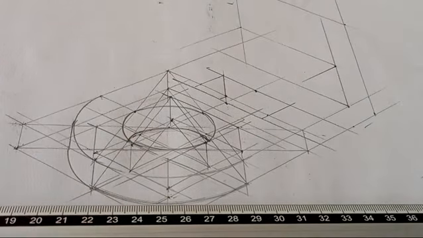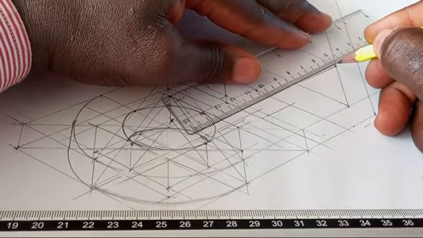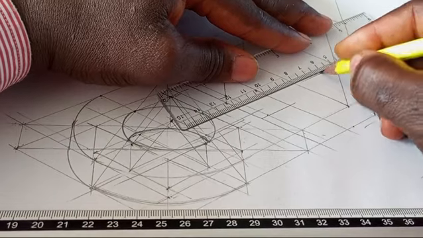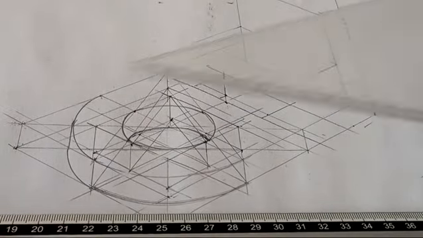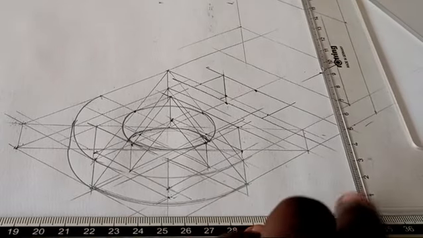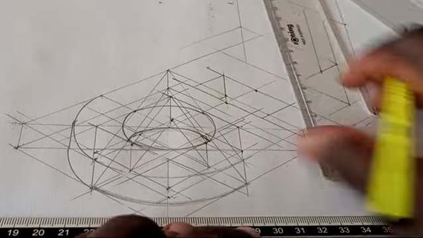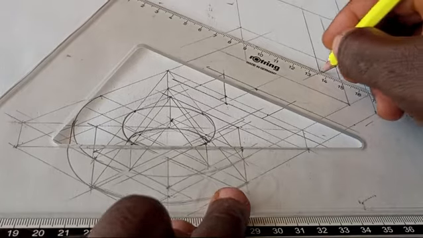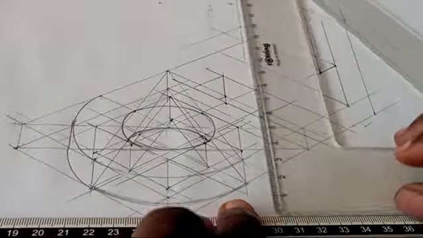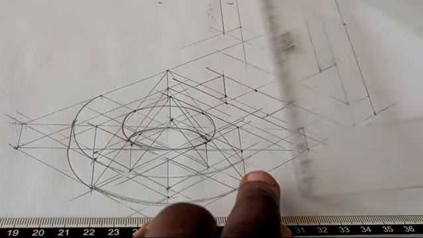Now let us measure the 10 that we are assuming. This is 10. So it is at this point that it will go up and to the left. It will go up here like this. Let us take it to the other side too, like this. Then it will also go up here like that.